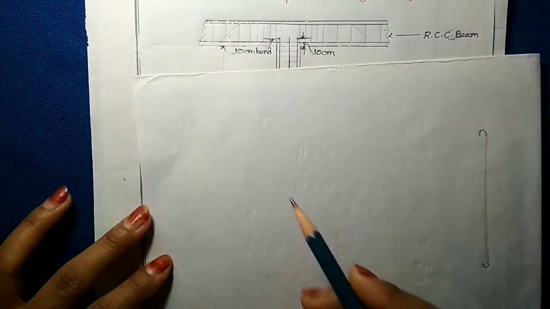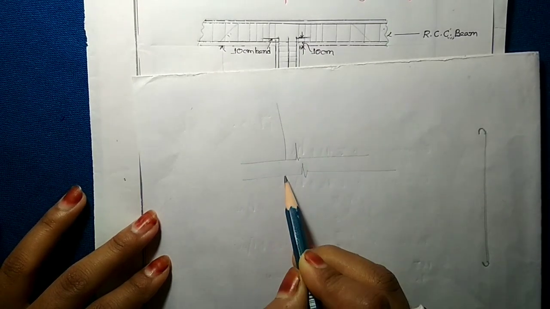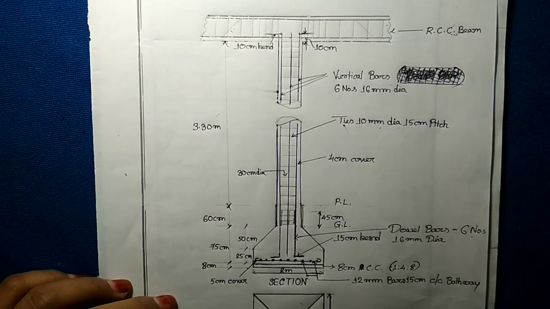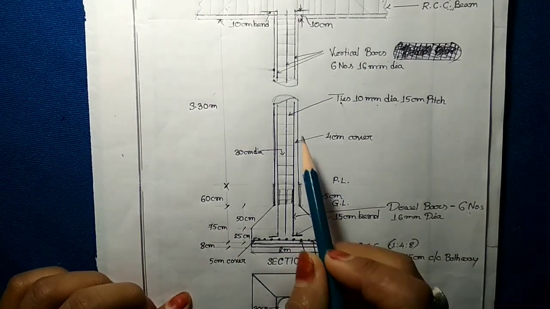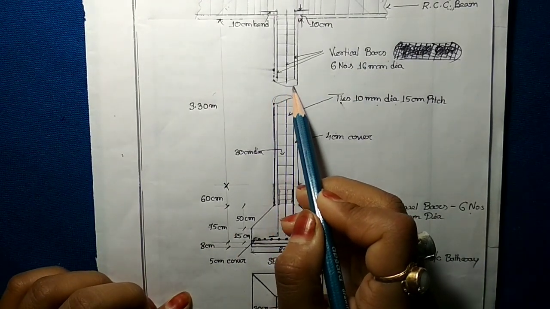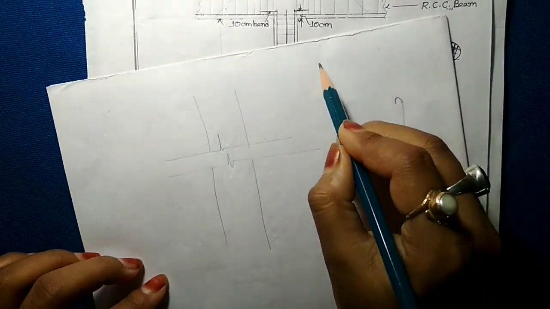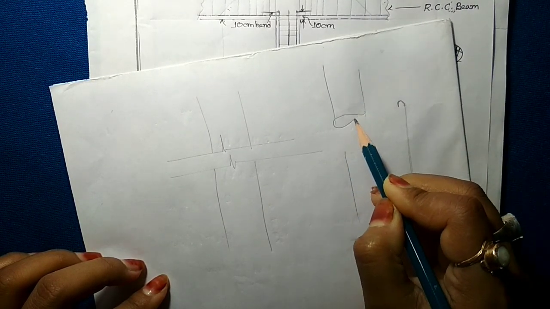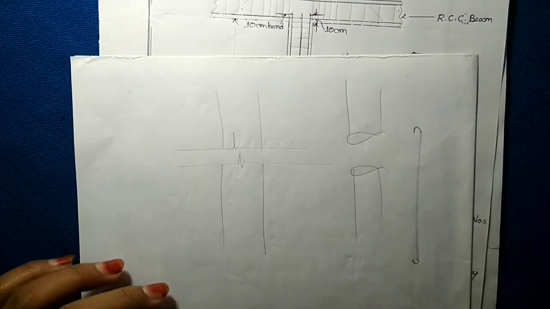See, if the break line is like that, then you can say it's a square or rectangular column. But can you see that kind of break line here? No, right? Here the break portion is shown like that. See the difference.